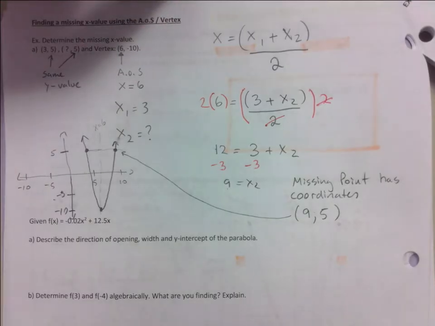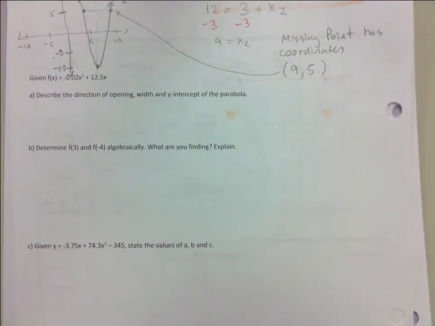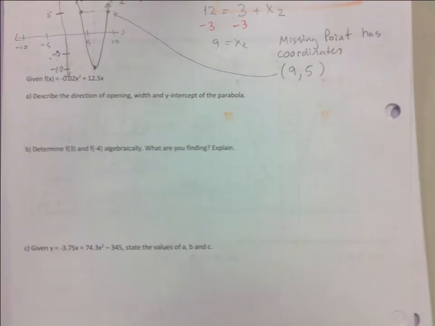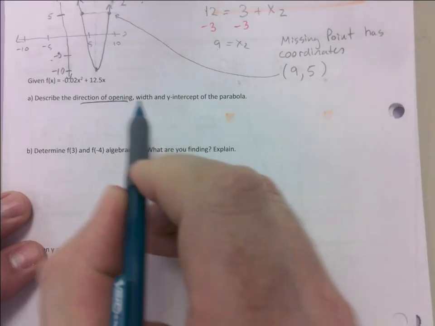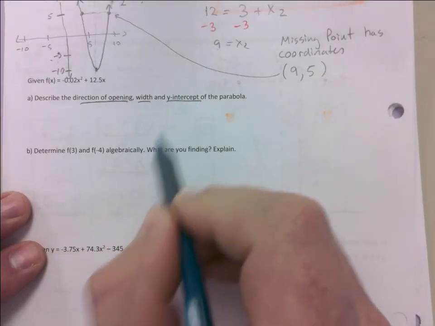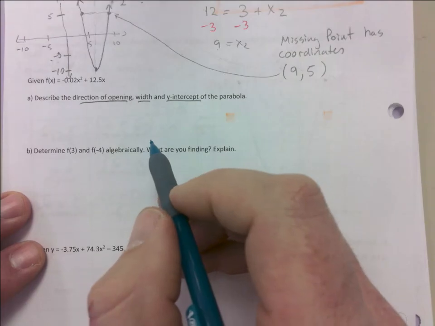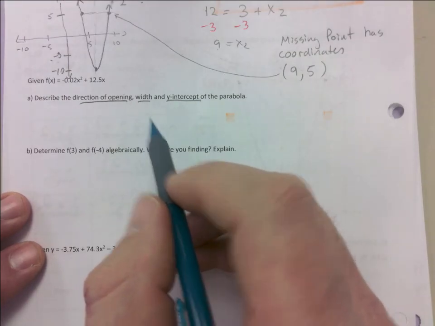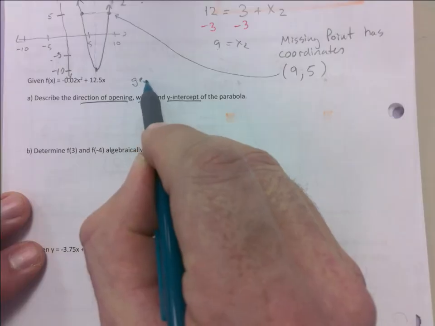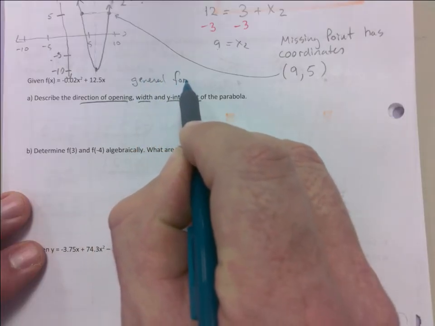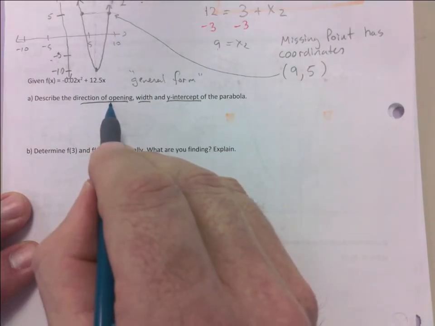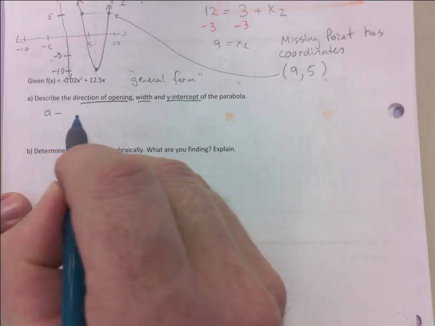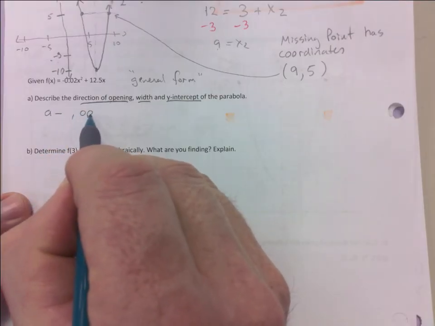One more thing here, also miscellaneous stuff. Describe the direction of opening, the width, and the y-intercept of this parabola. Okay? This is in general form, by the way. That's important to understand. In the direction of opening, A is negative, so opens down.